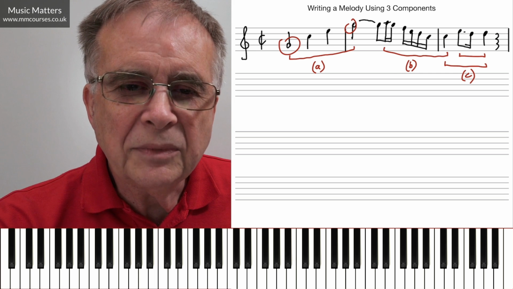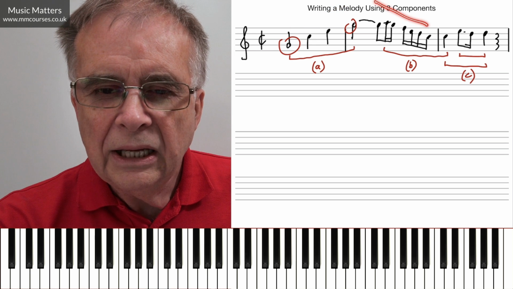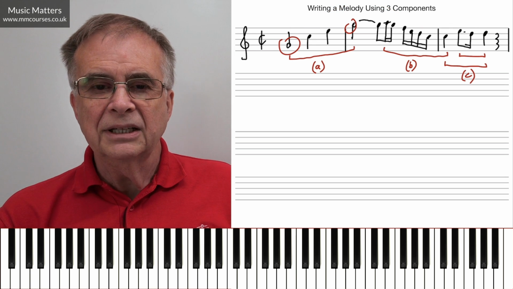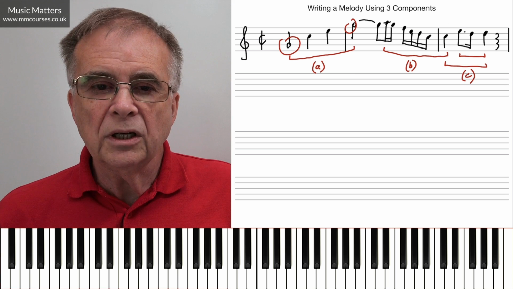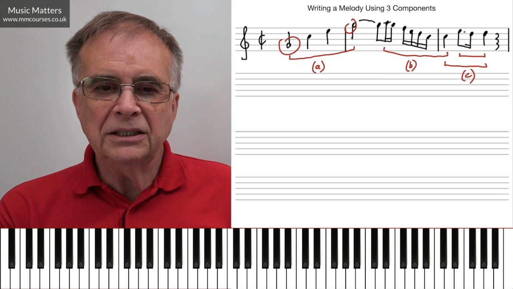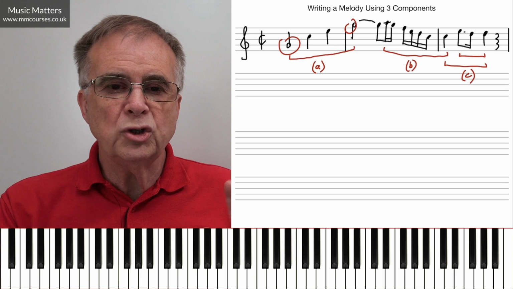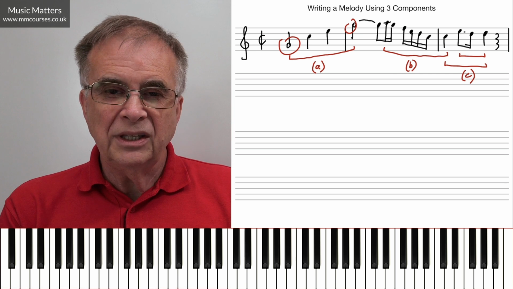But actually, there's something, isn't there, about the rise and the fall and then the stability of that that makes the shape of that phrase work quite nicely. And there's something about the rhythmic independence and this question of conjunct and disjunct that gives us variety within the melody.